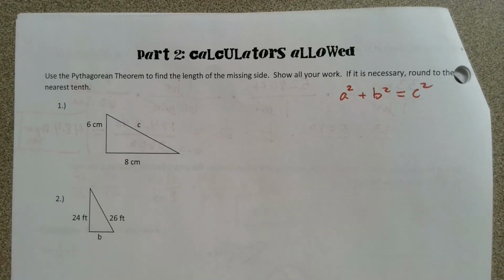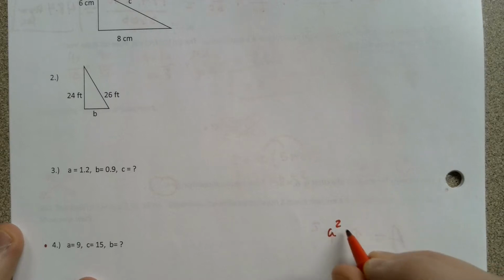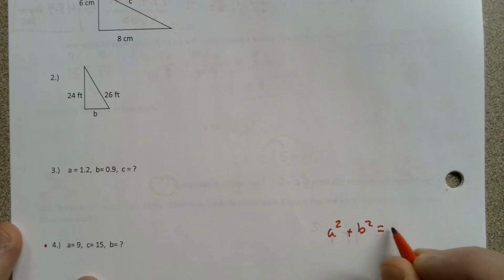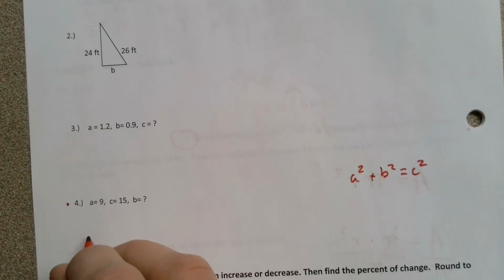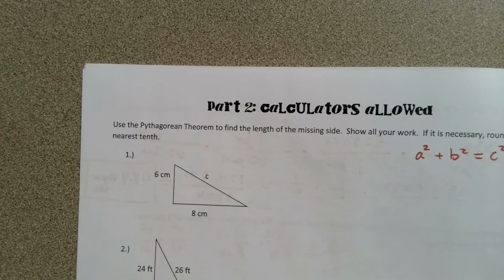All right, day 2 here. Working on part 2. I got a few problems for us to do again here. Our first one that we're going to look at on the part 2 is down here. I'll rewrite our Pythagorean theorem, because that's what we're using for this one. They tell us to find the missing side length.